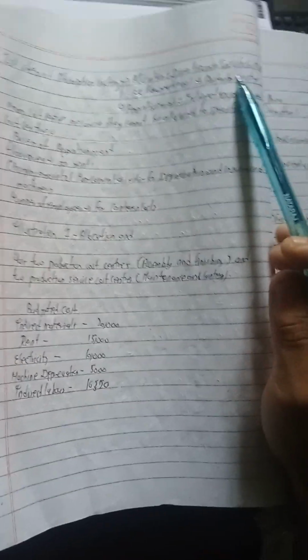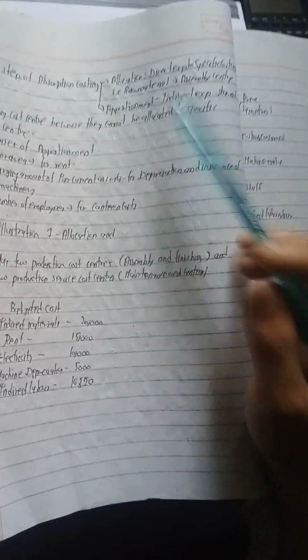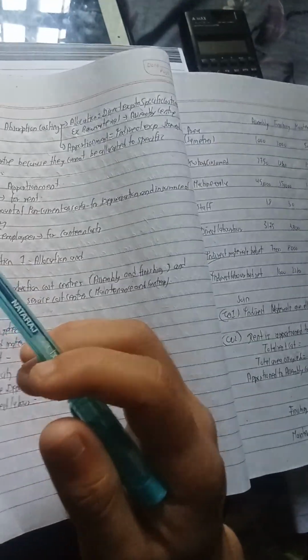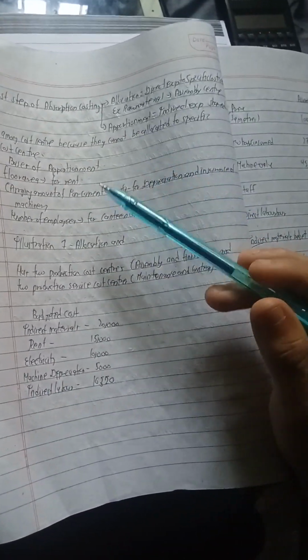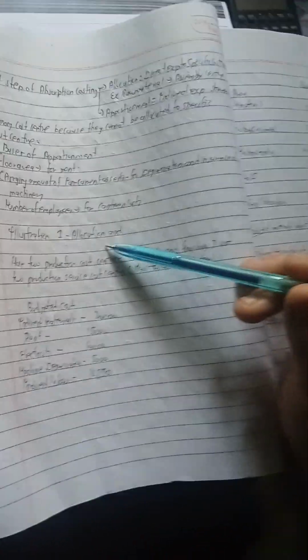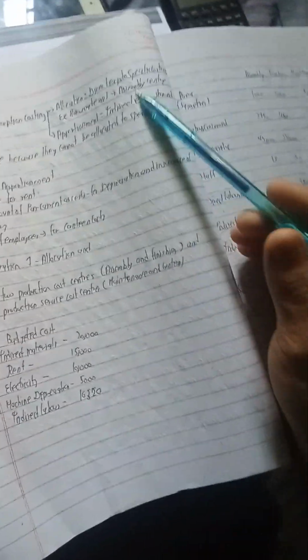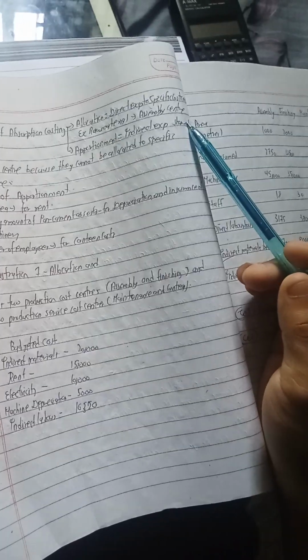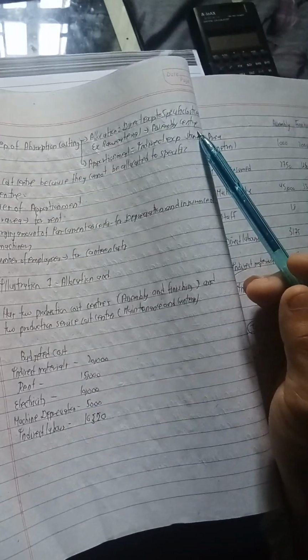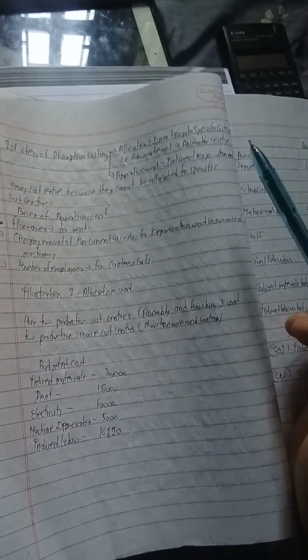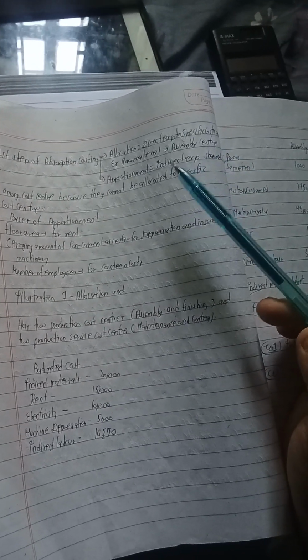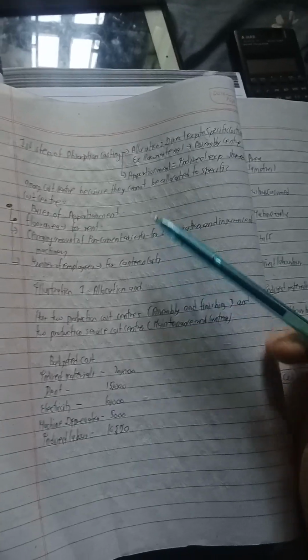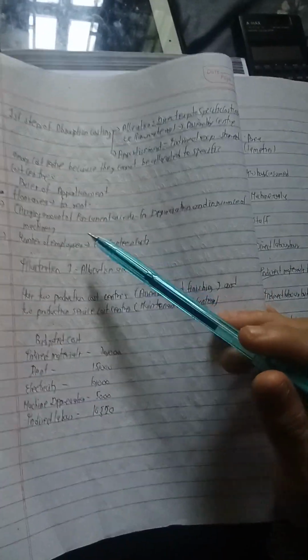Okay, I may have given misinformation earlier, so correct that. Allocation means direct expenses, apportionment means indirect expenses, and reapportionment means service cost center indirect expense apportioned to production cost centers.